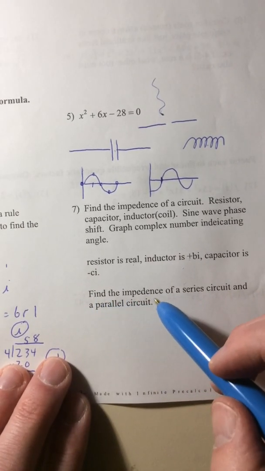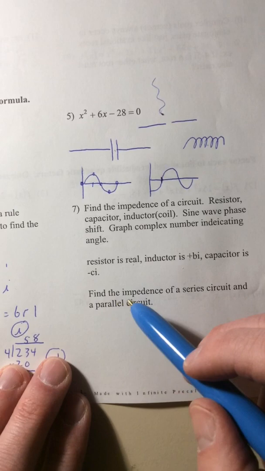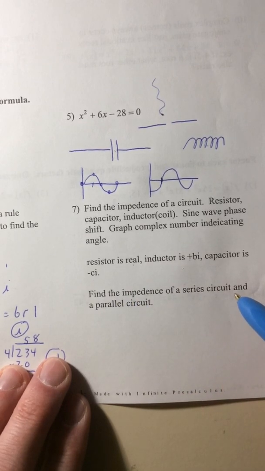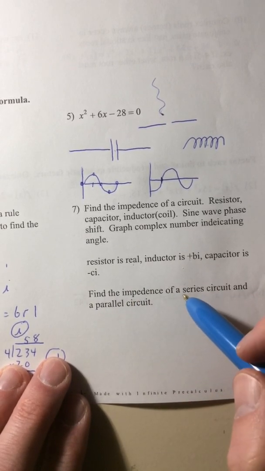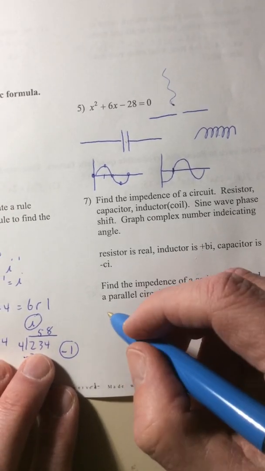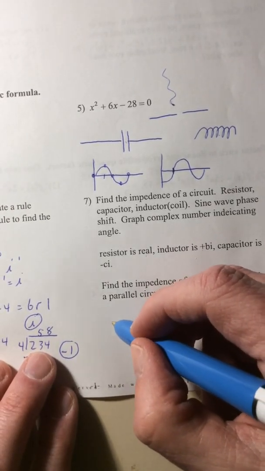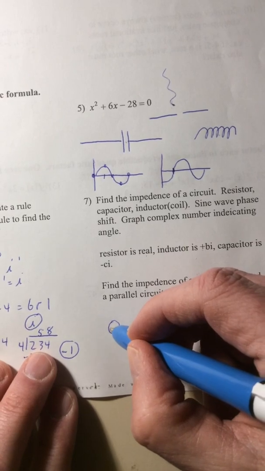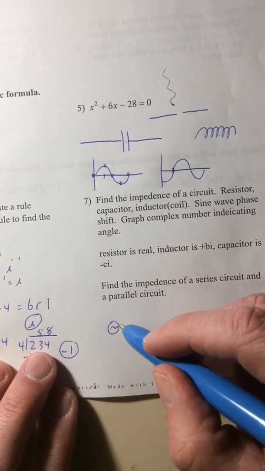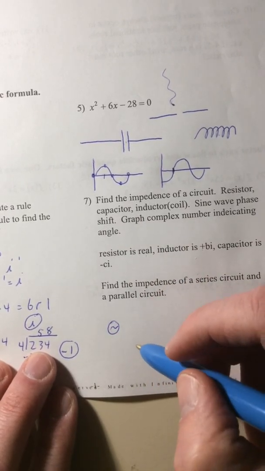So we're going to find the impedance, the total resistance, of a series circuit and a parallel circuit. To save time, we're just going to do the series circuit. Okay, so here's what we have. We have a little bit of electricity right here, an alternating current, symbolized by this circle with a little sine curve in it.